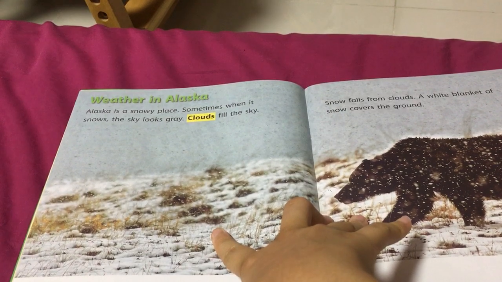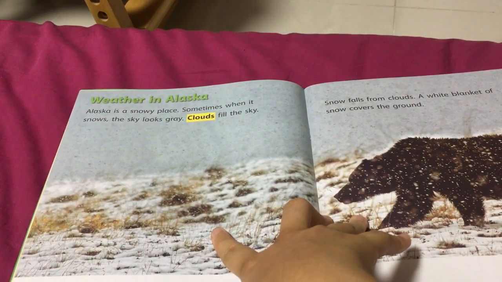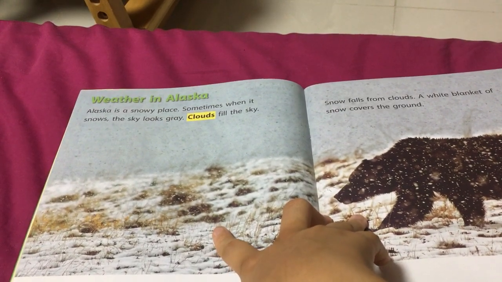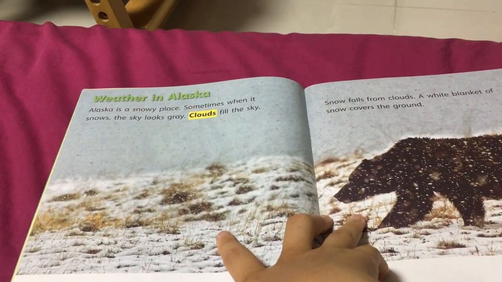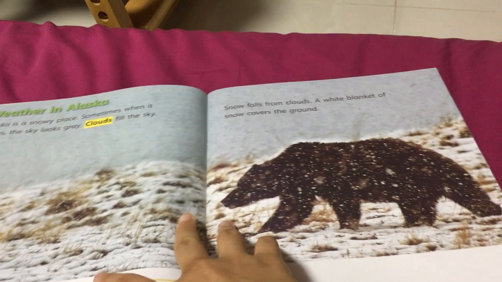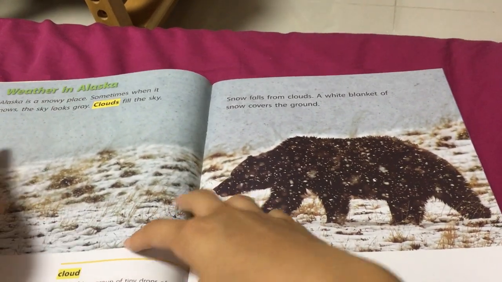Weather in Alaska. Alaska is a snowy place. Sometimes when it snows, the sky looks gray. Clouds fill the sky. Snow falls from clouds. A white blanket of snow covers the ground.